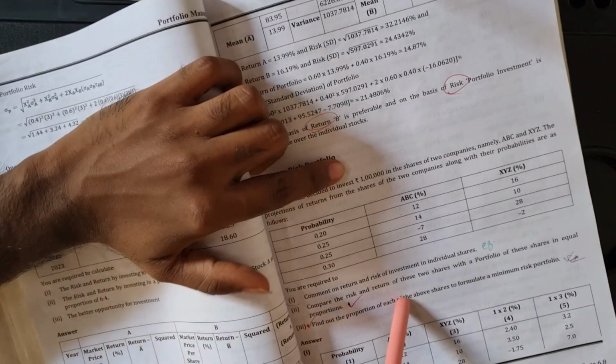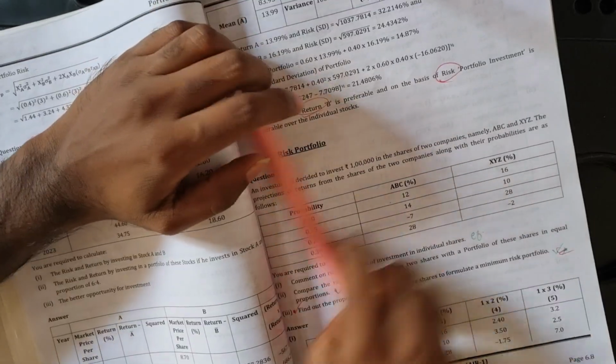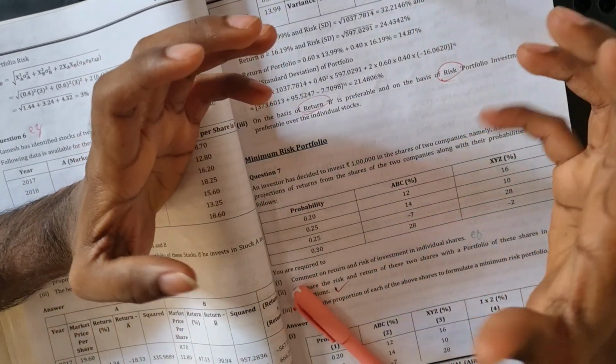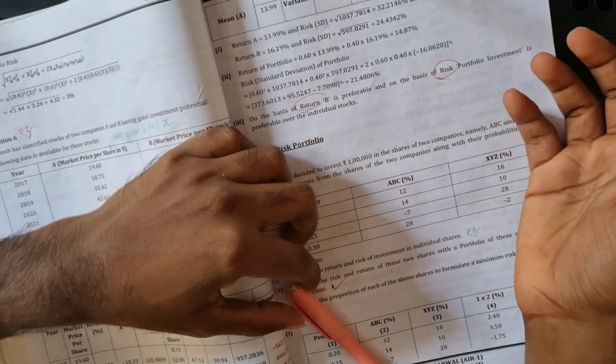Next, compare the risk and return of the 2 shares with a portfolio of these shares in equal proportions. Now what they are saying is that they are making a portfolio of it. The person is having 1 lakh, and he is investing 50,000 in each of the securities.